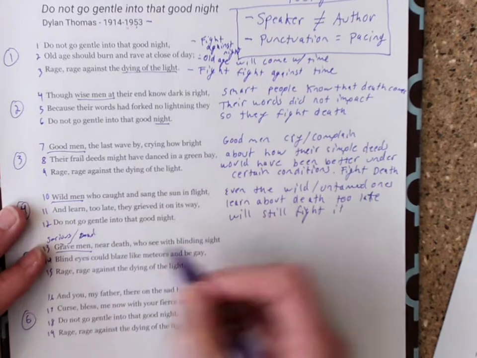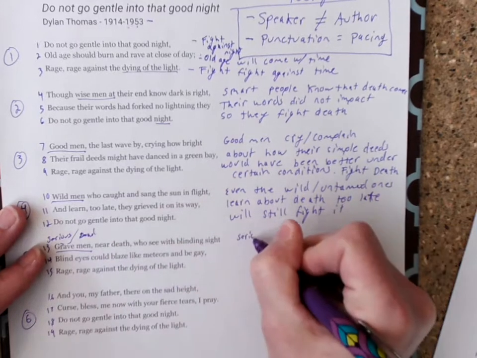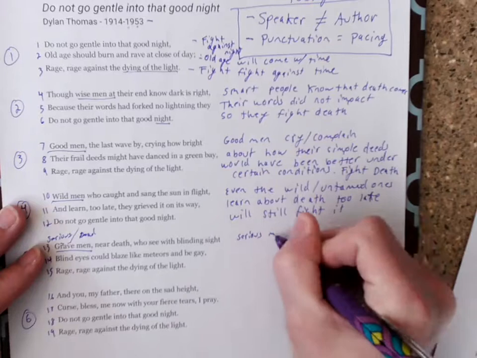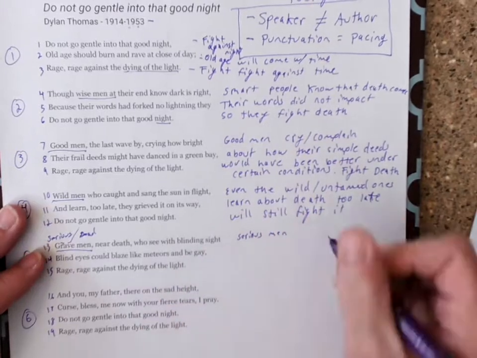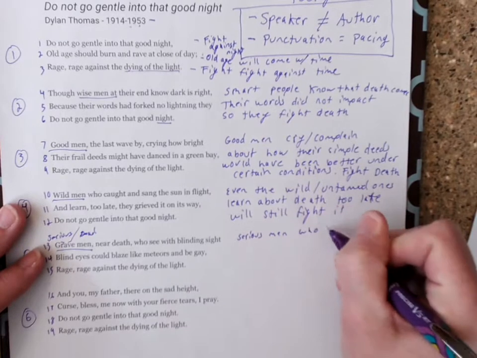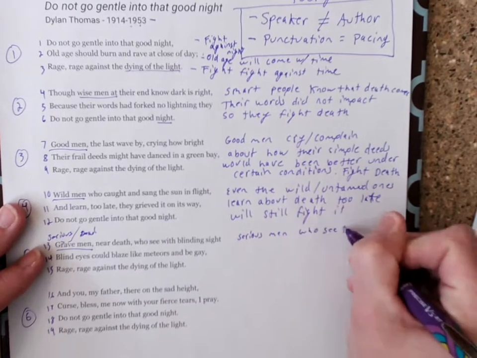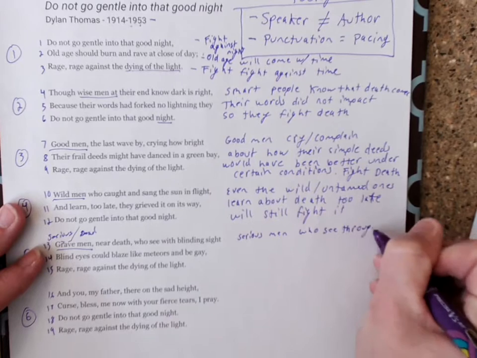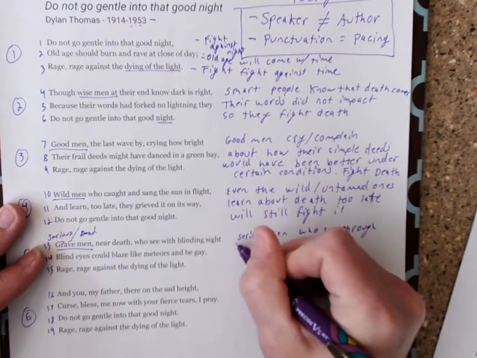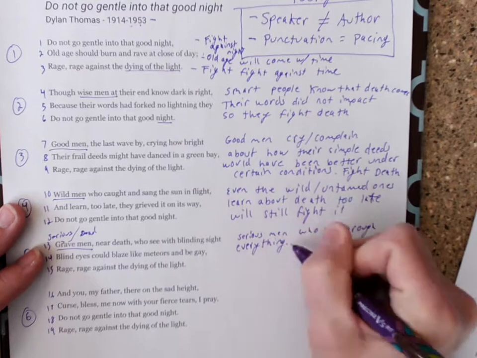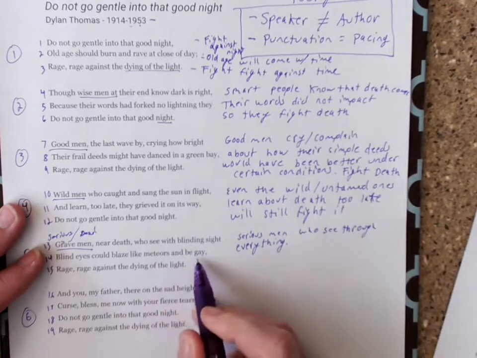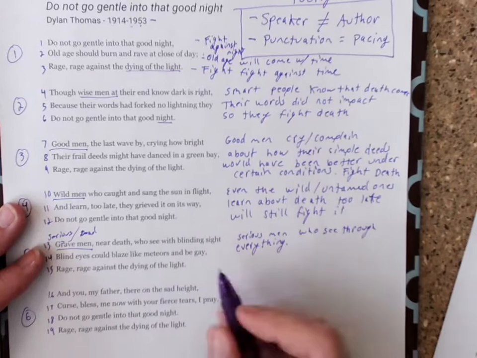Based off of that word, I'm going to go with probably serious men who are on their deathbed, who see with blinding sight, who see life as it is. So who see through everything. Blind eyes could blaze like meteors and be gay. So they could see through stuff and finally be happier.